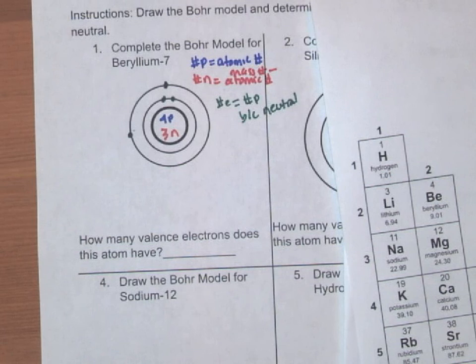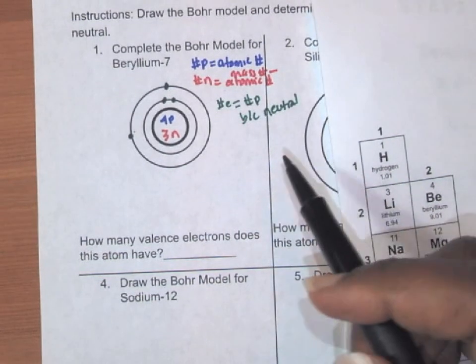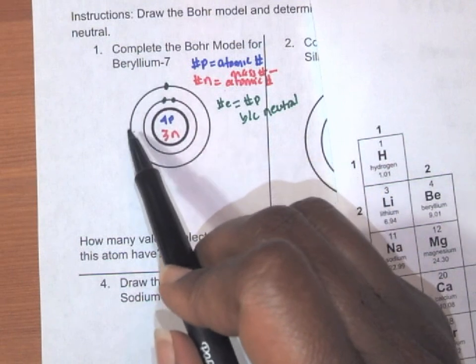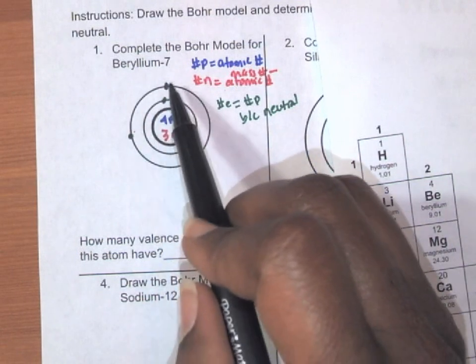All right, the next question is asking how many valence electrons. When we say valence electrons, we're talking about electrons in the outermost shell, the shell furthest from the nucleus. And in this case, I only have 2 electrons there.